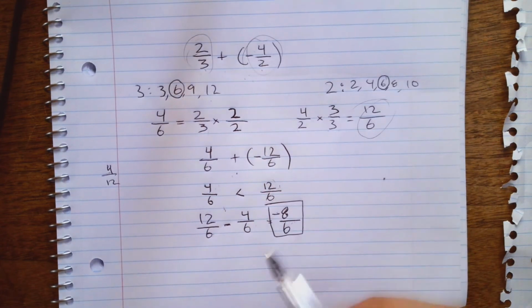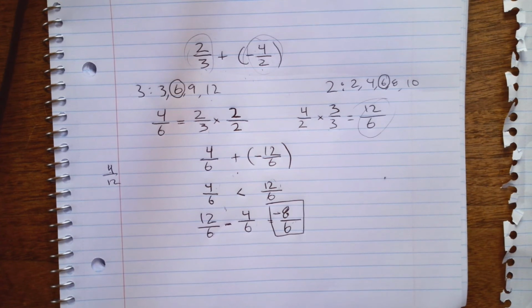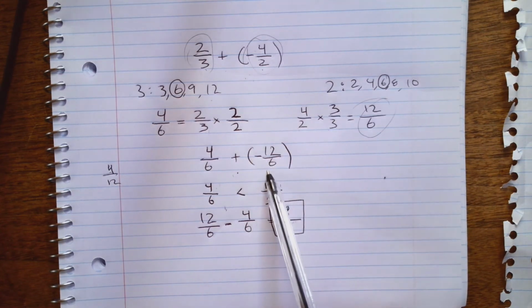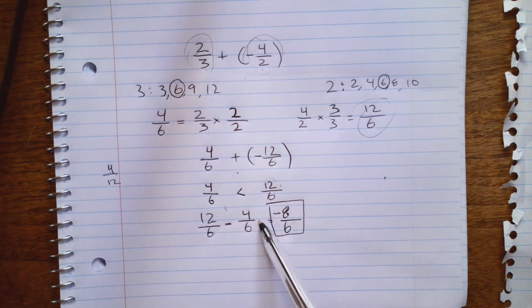Okay, do you have any questions about this problem? Okay, maybe how do I decide which fraction is bigger? Or how do I find the least common denominator? Or how do I subtract fractions with the same denominator? Anything like that?